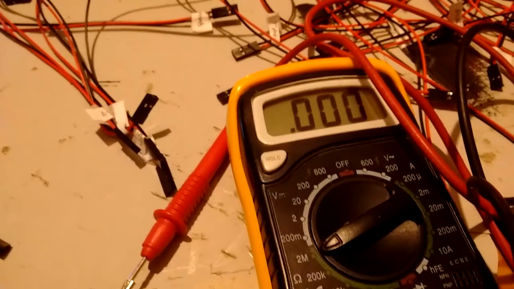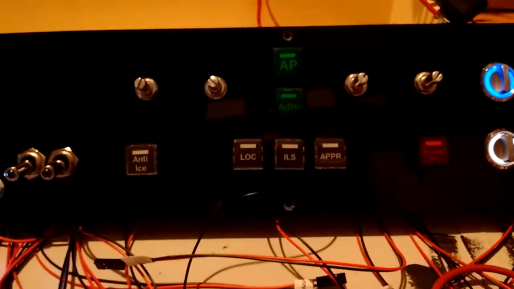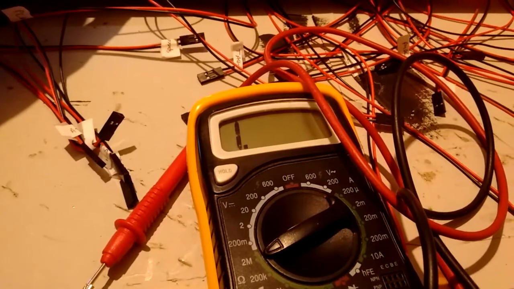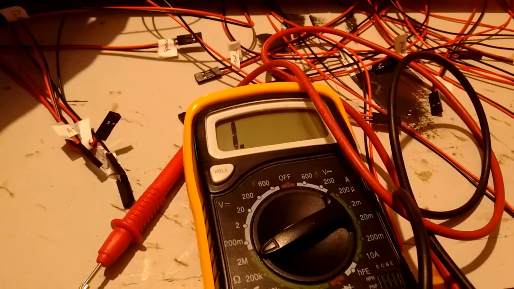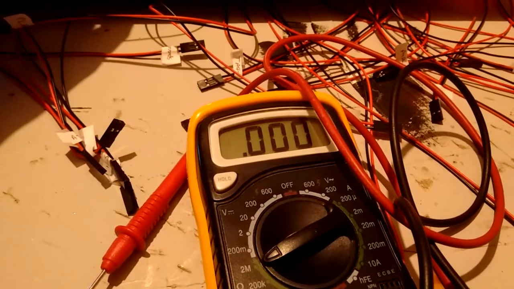I tested all the buttons with integrated LEDs because they are supplied by 12 volts. For rotary encoders, ohm position is sufficient.